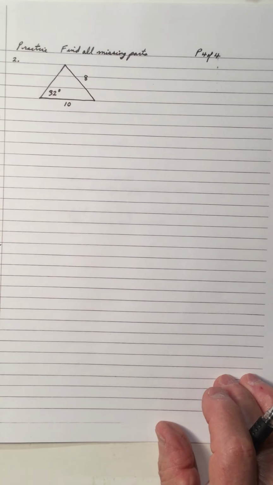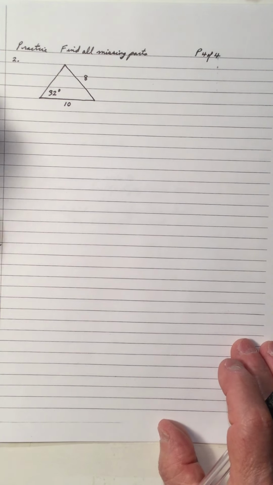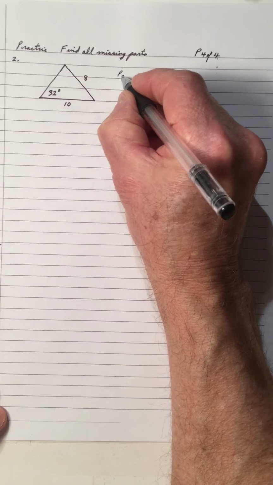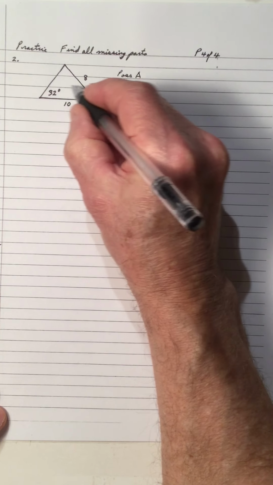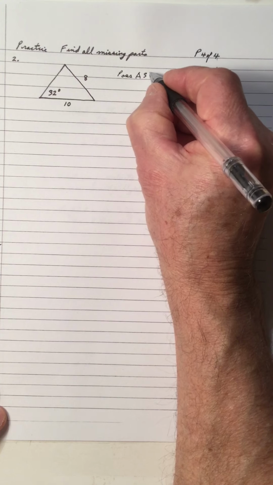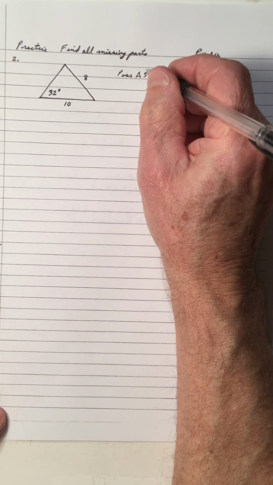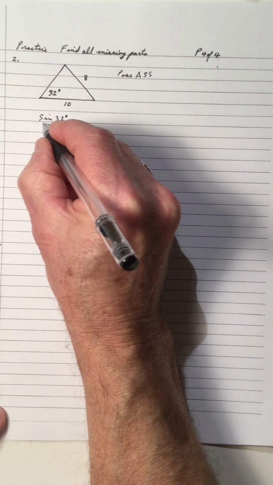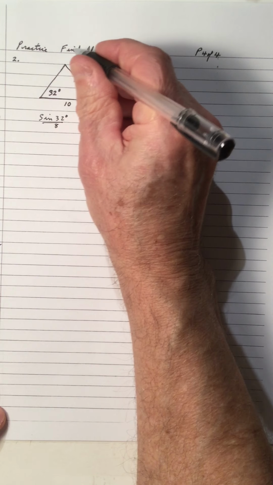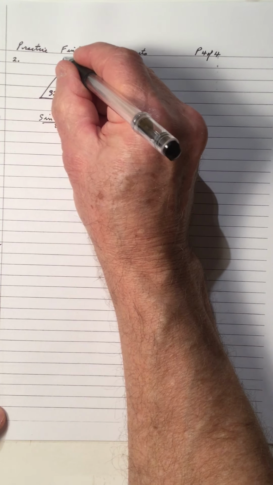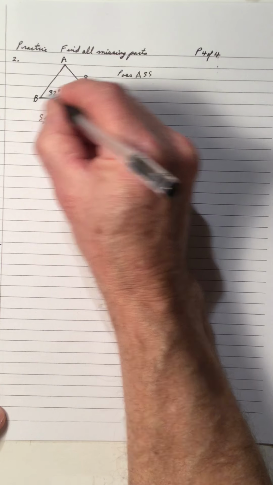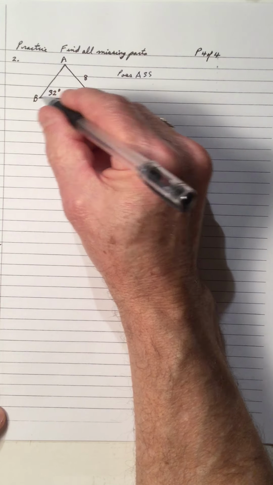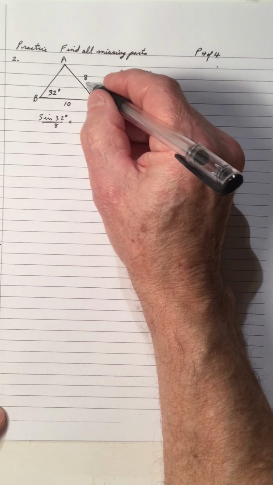Okay, let's continue. Practice: find all missing parts again. Again, you notice we have a possible ASS. That means you could have two possible triangles. So again, the sine of 32 degrees over 8. And so to work this out, let's go with an A, a B, and a C, so we can keep track of the angles that we're getting. So I'm putting an A, B, and a C in here.